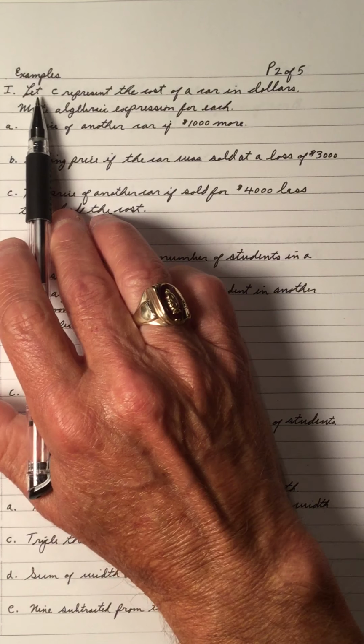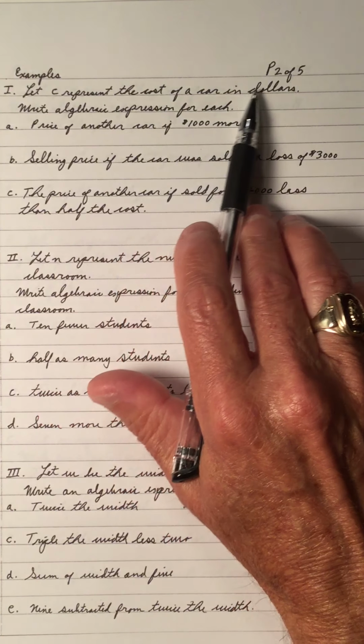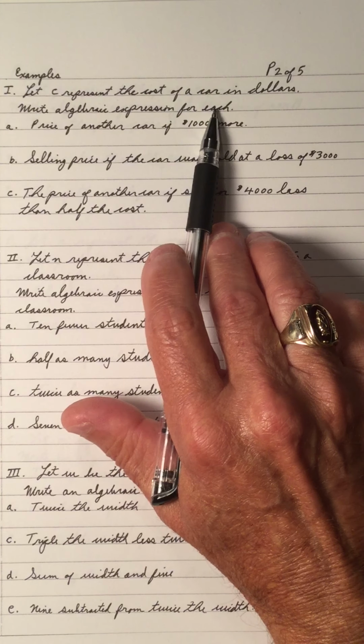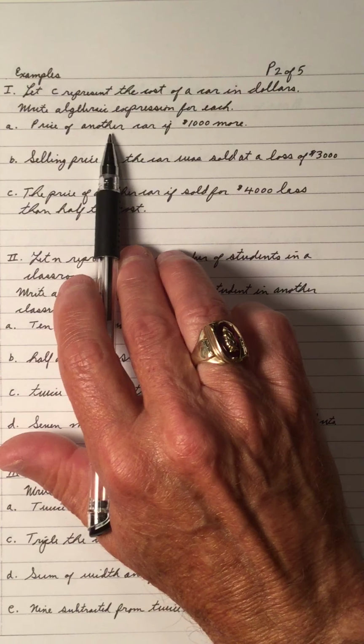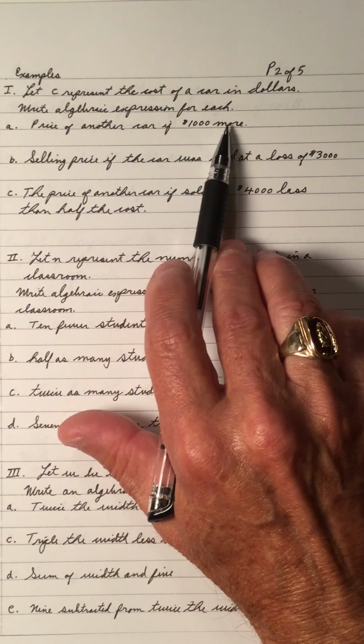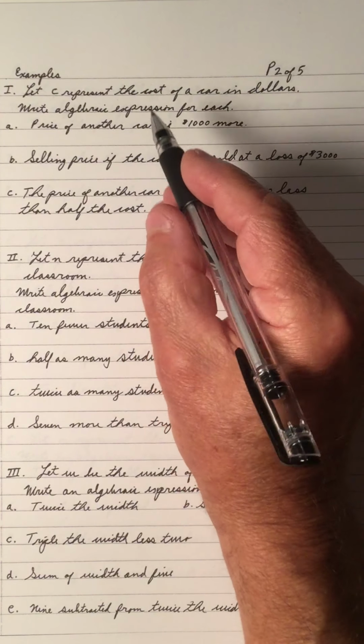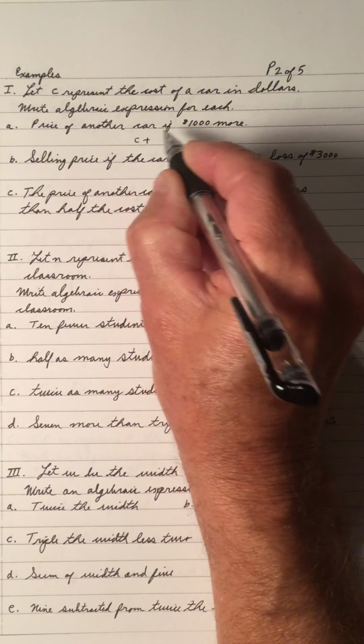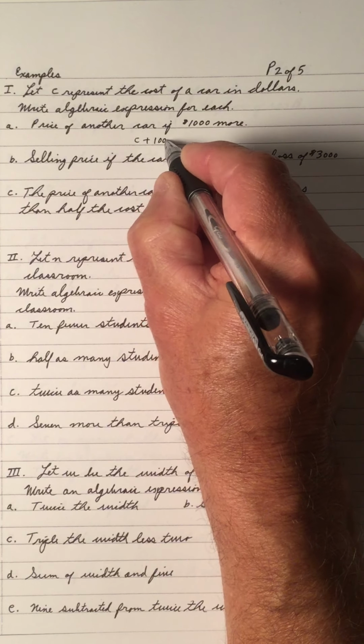Number one, let C represent the cost of a car in dollars. Write an algebraic expression for each. A, the price of another car if it's $1,000 more. That means it's going to be more, so it's going to be C plus 1,000.